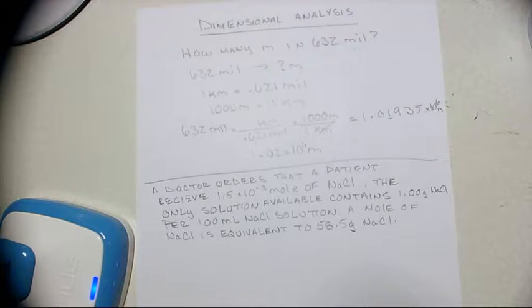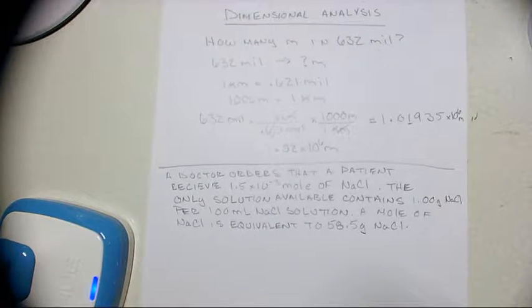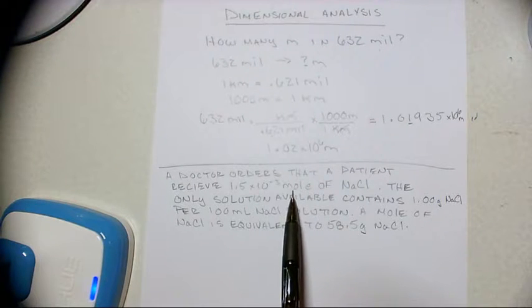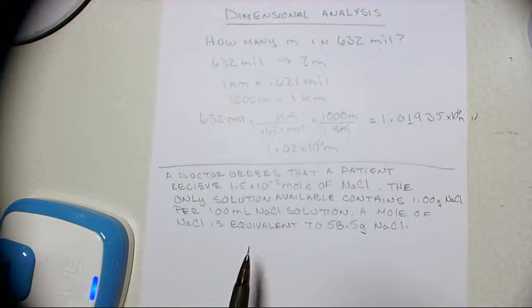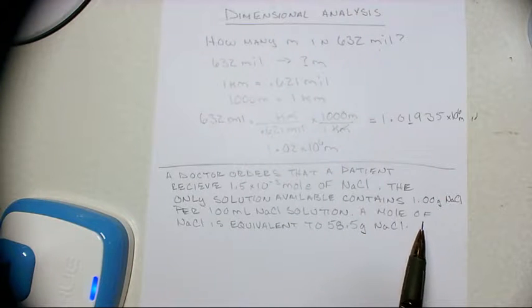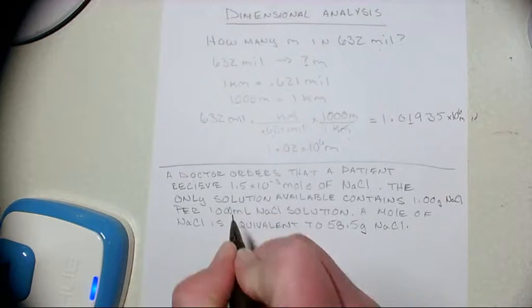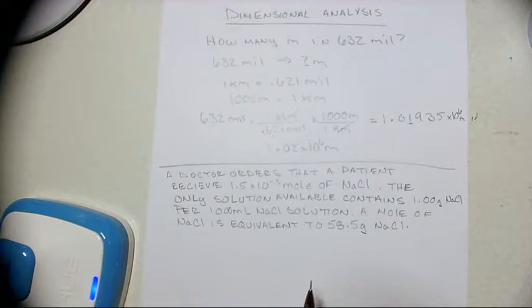So I'm going to show you how powerful this process is by giving you a problem that has things in it that we haven't even begun to talk about, so you won't even know what they are. Trust me, it works. A doctor orders that a patient receive 1.5 times 10 to the negative 3 moles of NaCl. The only solution available contains 1.00 grams of NaCl per, sorry, per 1,000 milliliters of NaCl solution. A mole of NaCl is equivalent to 58.5 grams NaCl.